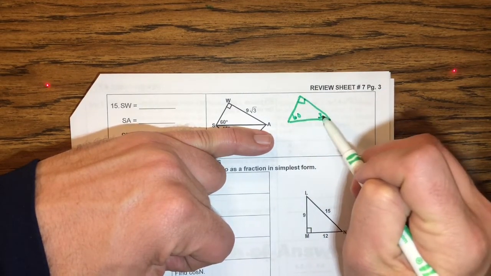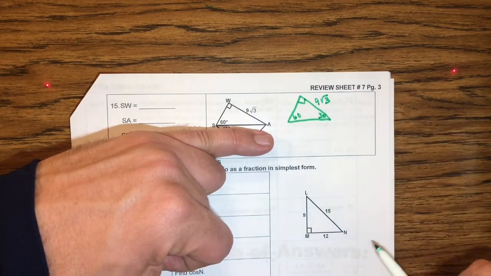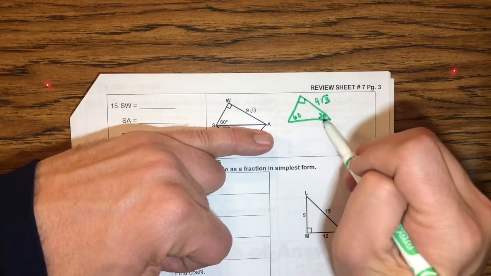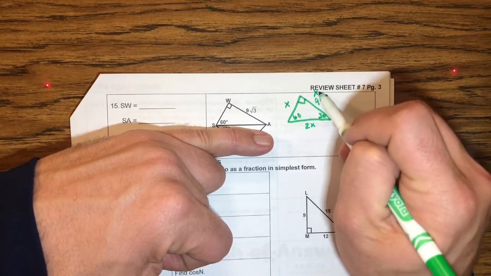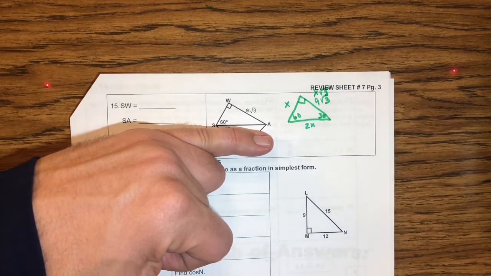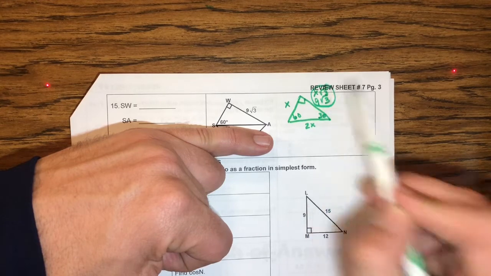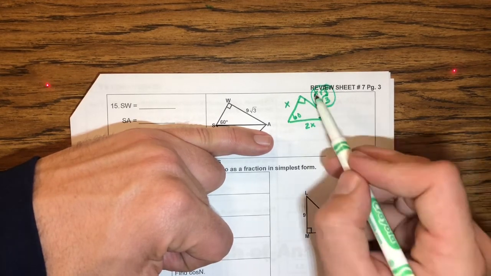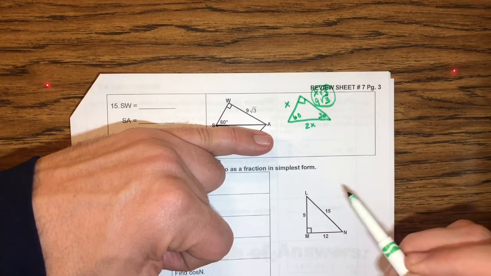There's my 60, there's my 30. And given that this side here is 9 square root of 3, I want to label this out. Opposite of the 30 is x, opposite of the 90, 2x, opposite of the 60 is x square root of 3. I'll let you get a little time, draw that out, have that on your paper. Very important right there. Hopefully you're catching on to this and knowing what x is right now.